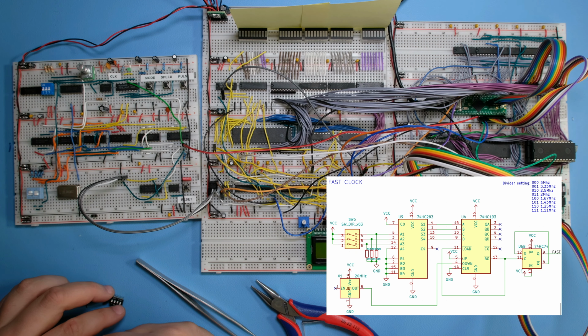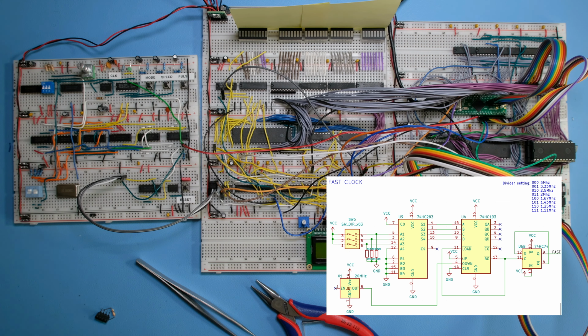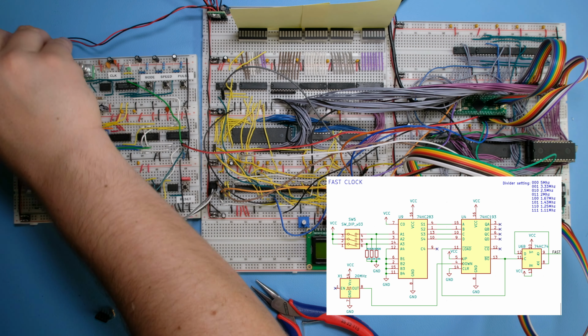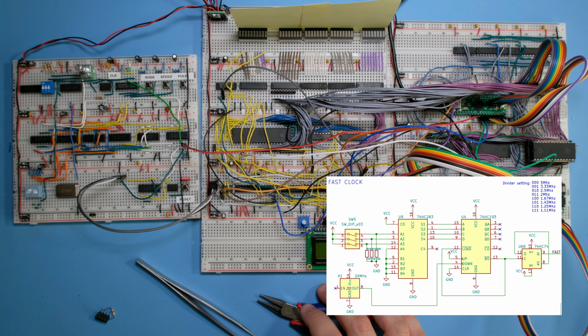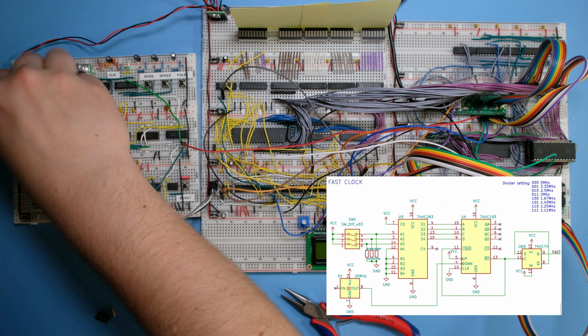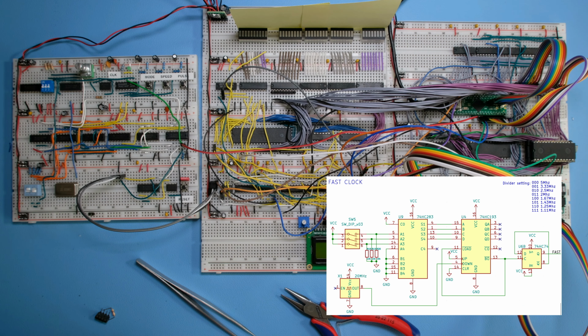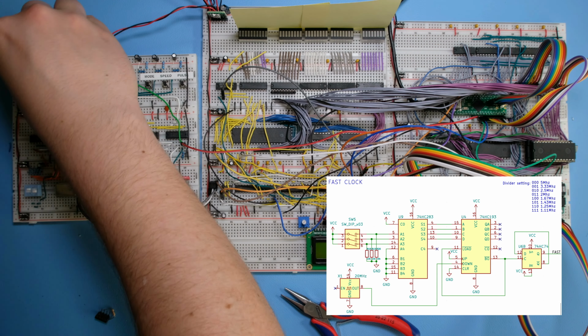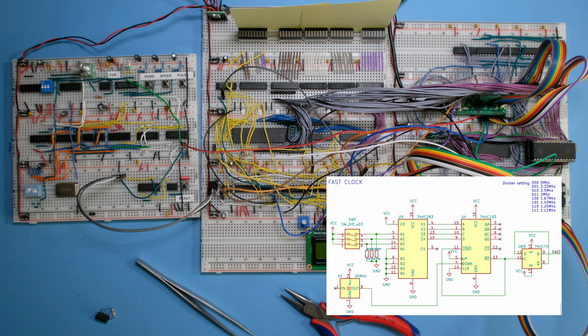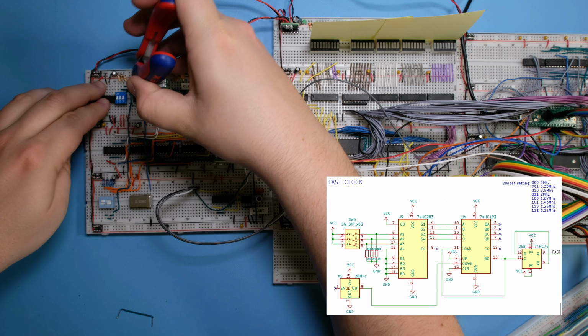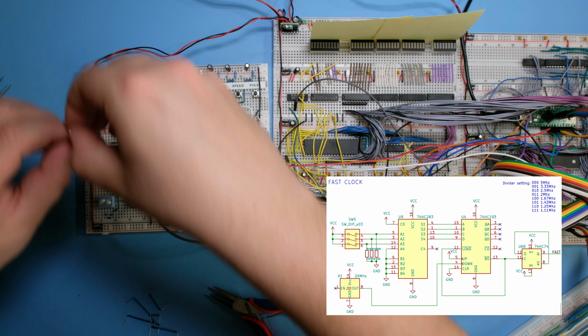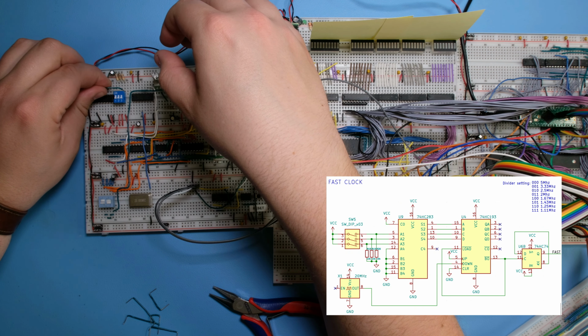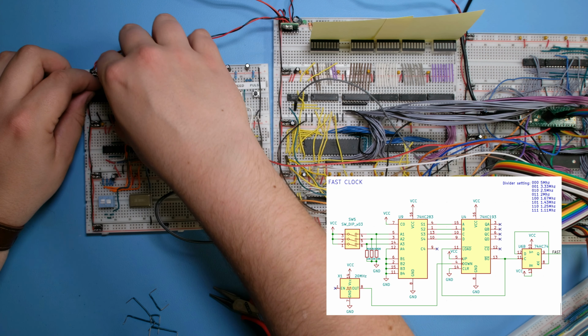Okay, so we need to connect pin 7 to VCC. And then we need to connect pin 2 and pin 6 to ground. And then 11, 12, and 15. Pin 4 of the dip switch goes to pin 5 of the counter.